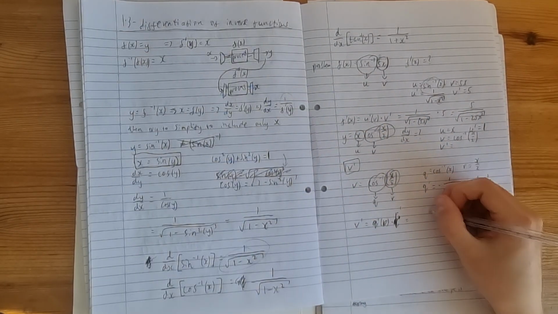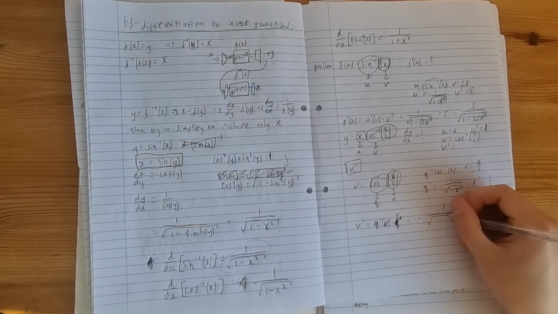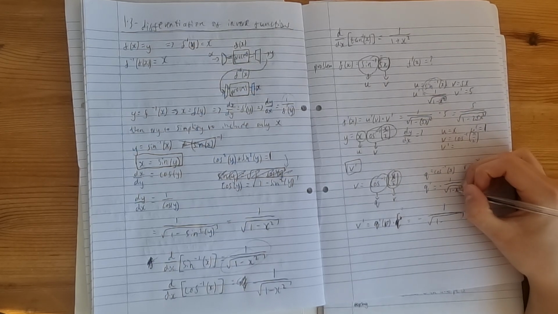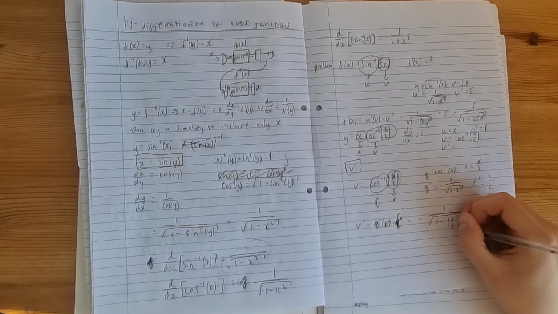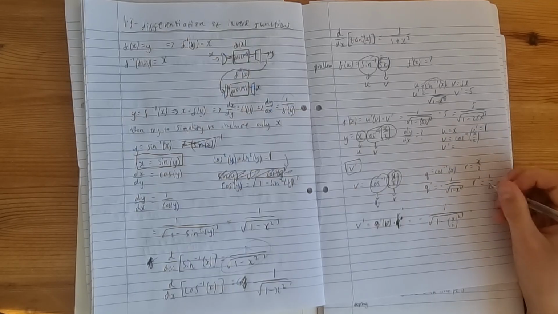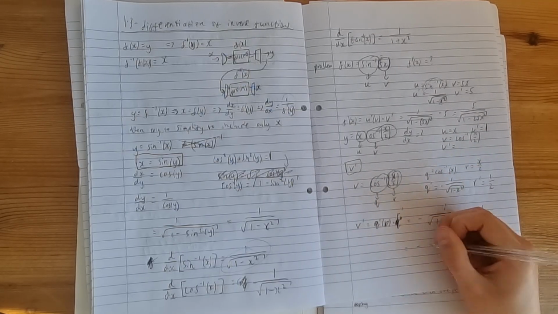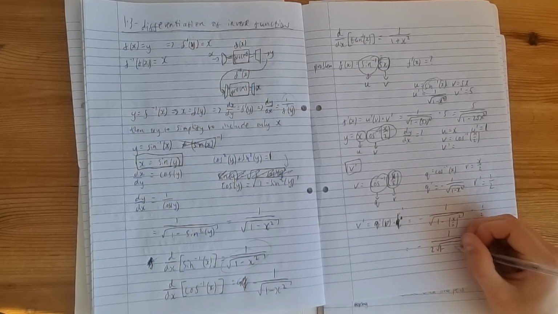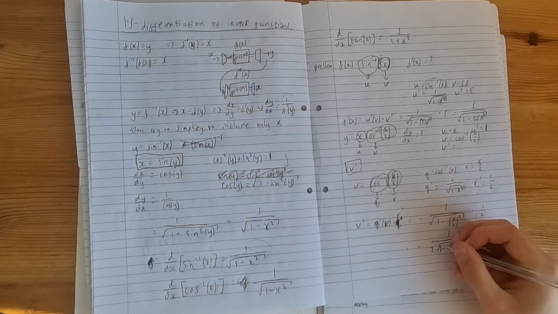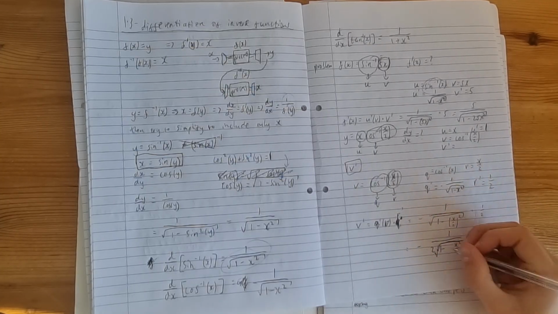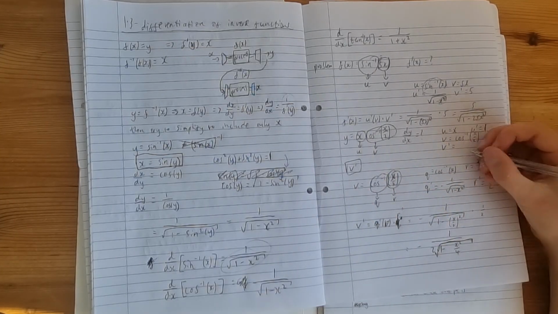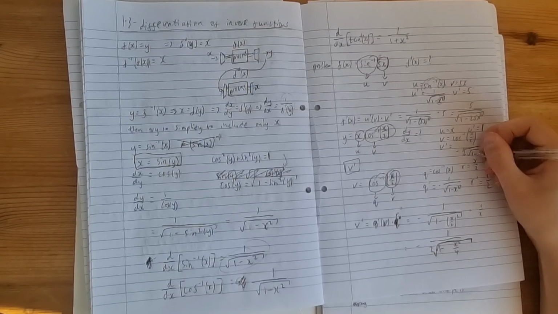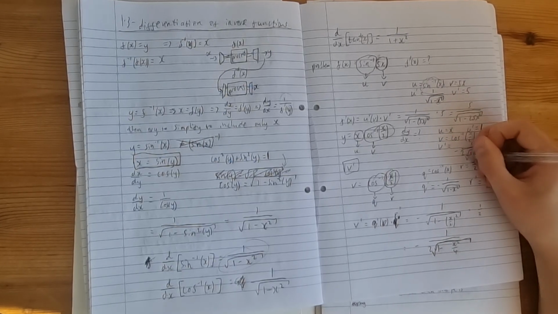Yeah, so q prime is minus 1 over square root 1 minus, so x is being replaced for r, x over 2 squared, times r prime, which is 1 over 2, which is equal to minus 1 divided by 2 square root 1 minus x squared over 4, because x over 2 squared, the squared should be bigger here. Alright, so that's only v prime, so we still have steps left to do. So v prime is equal to minus 1 over 2 square root 1 minus x squared over 4.